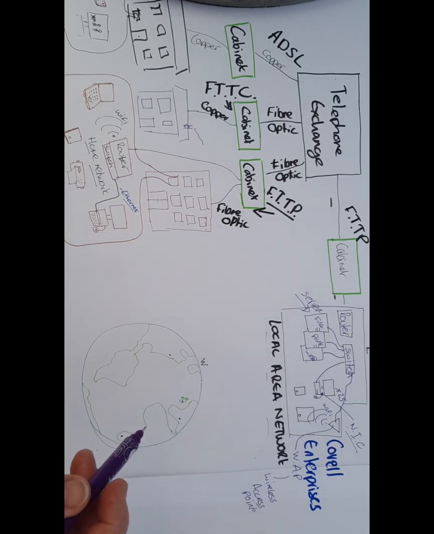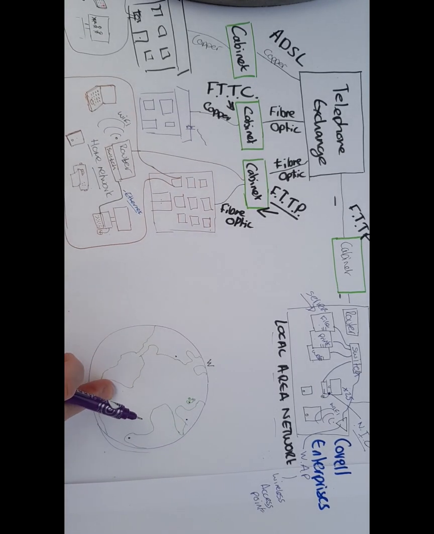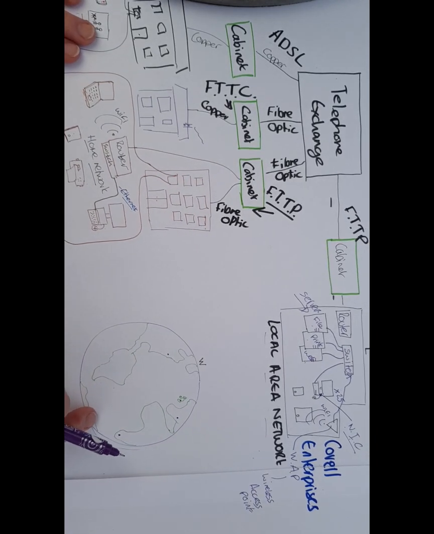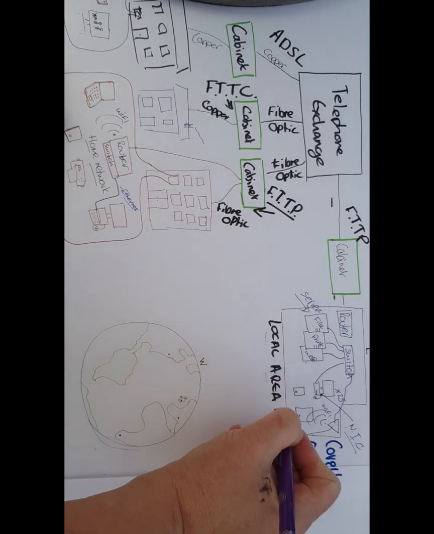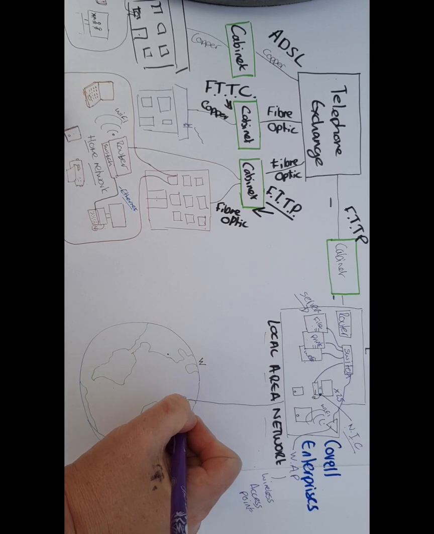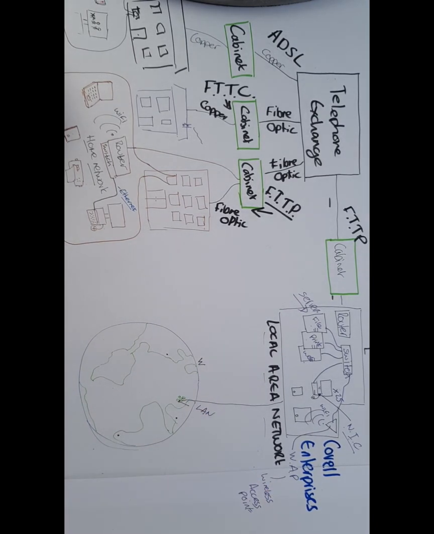But Cavell Enterprises has got offices all over the world. This is the world. I didn't become an art teacher for a reason. So this is the world, and here is the head office at Farnborough, and then we have a LAN in Farnborough.